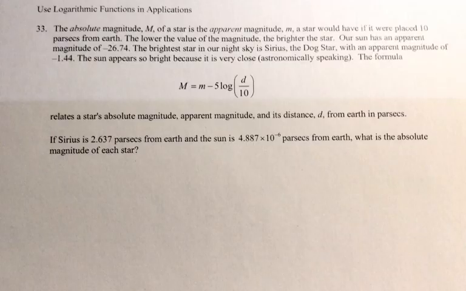And then the last thing we're going to look at for logarithmic functions is their applications. Logarithmic functions have a lot of applications. Our Richter scale is an example of a logarithmic relationship. So when they determine the strength of earthquakes, they're using that scale. And in this example, we have the magnitude of stars. This question states, the absolute magnitude M of a star is the apparent magnitude, lowercase m, a star would have if it were placed 10 parsecs from Earth.